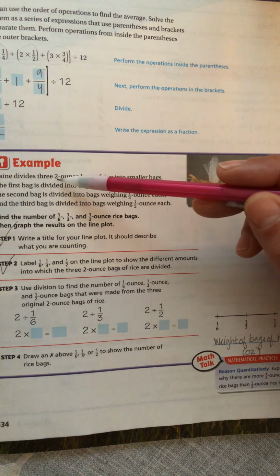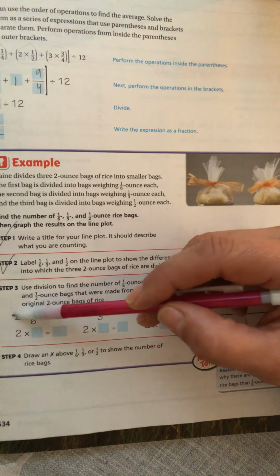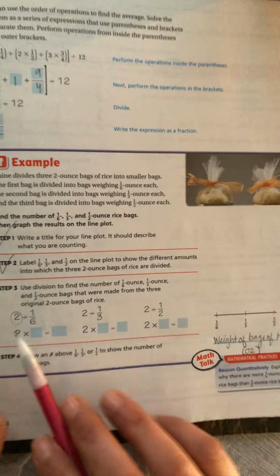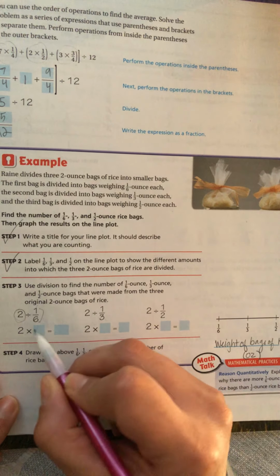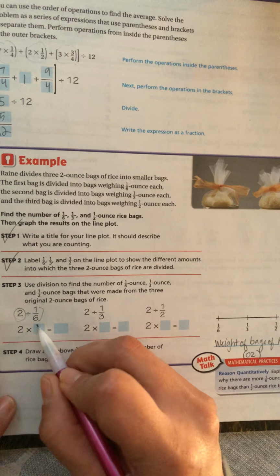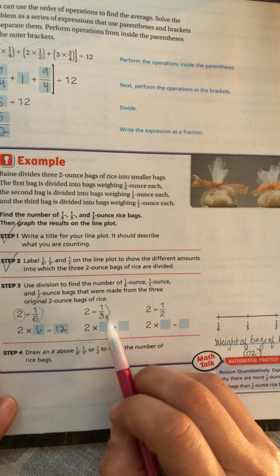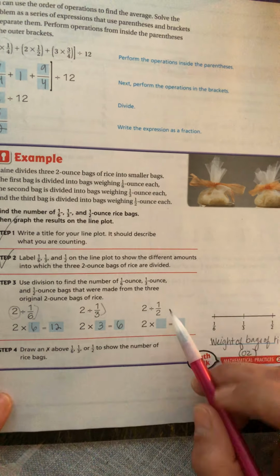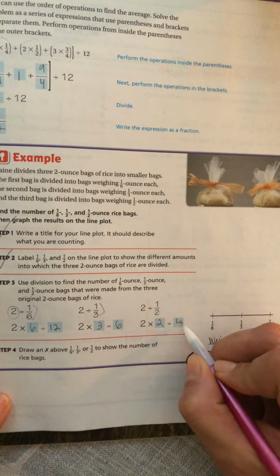So she divided them equally, right? So we're dividing the 2 bags of rice by 1/6. To divide a whole number by a fraction, we're gonna flip this fraction into its reciprocal. So 1/6 written as a reciprocal is just 6. So 2 times 6 equals 12. We'll flip this into its reciprocal, which is 3. So 2 times 3 is 6. Flip 1/2 into its reciprocal, which is 2. And 2 times 2 is 4.